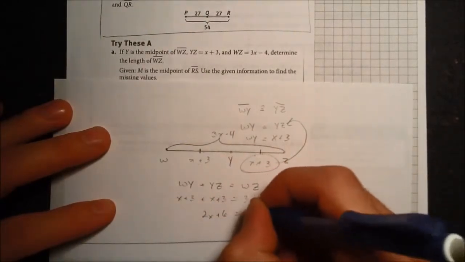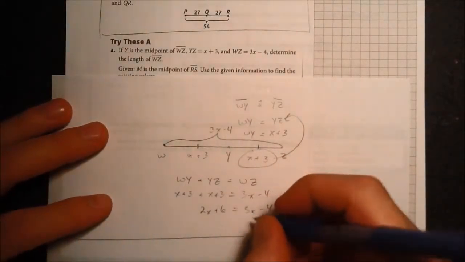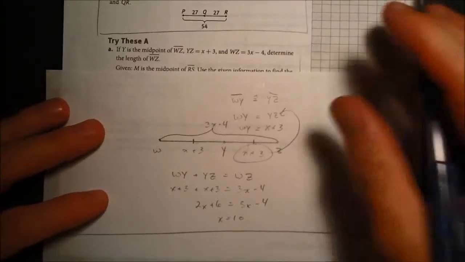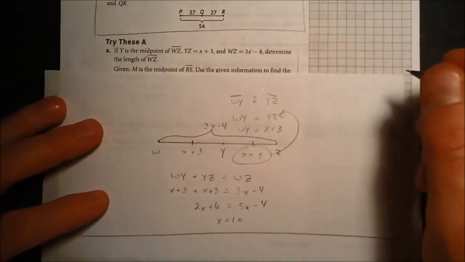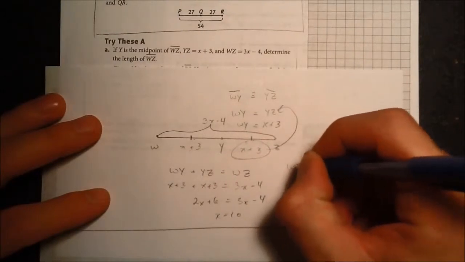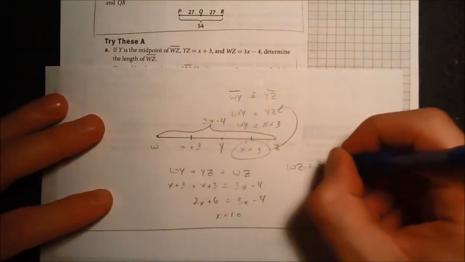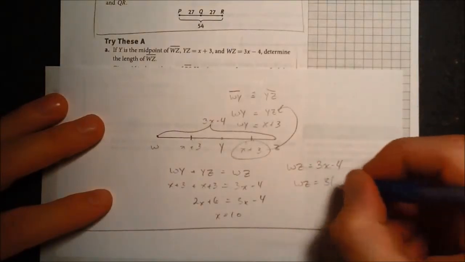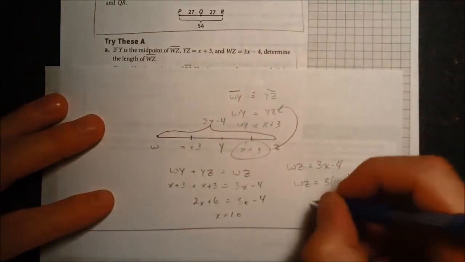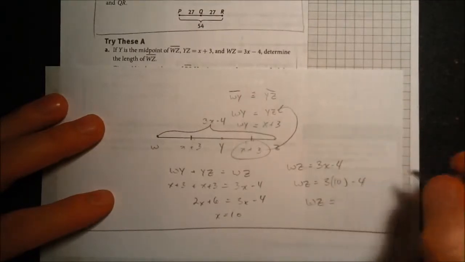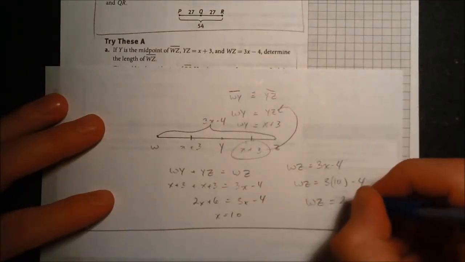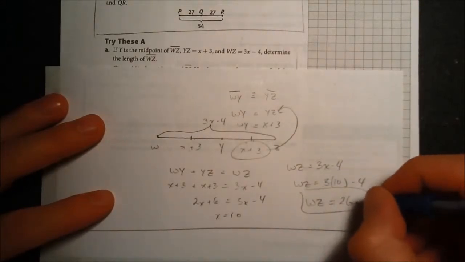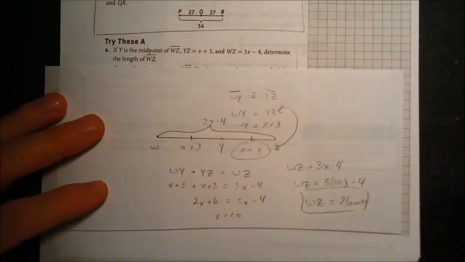Gives me 2x plus 6 is equal to 3x minus 4. I get that x is equal to 10, but I'm not done. That's not what it asked for. It asked for what is the length of segment WZ. So WZ was represented by 3x minus 4. So WZ is equal to, I'm going to do some substitution, plug in 10 for that. 3 times 10 is 30 minus 4 is 26. It didn't give us any units, so I'm just going to write in units.